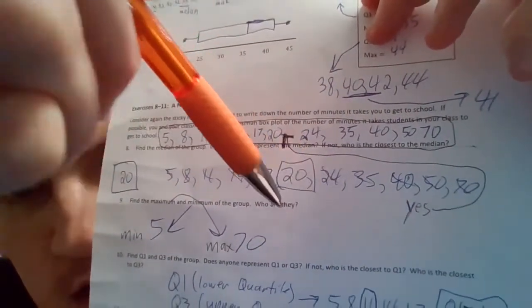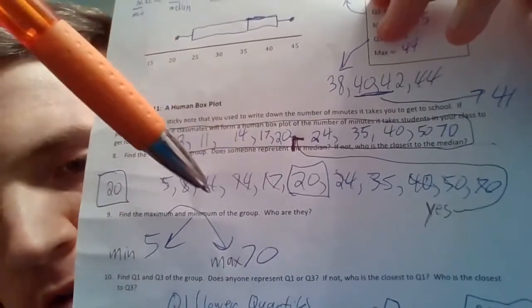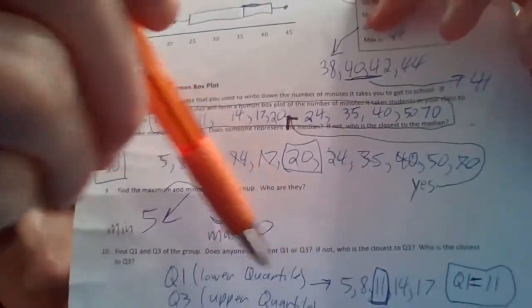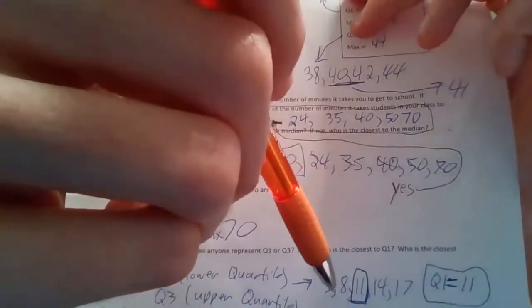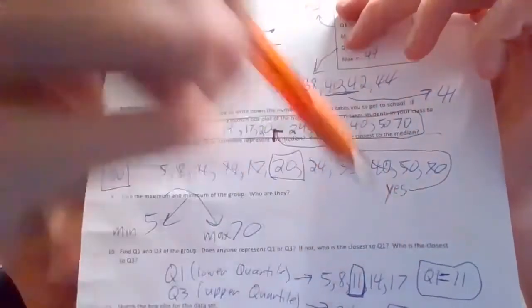We ignore it for now because there's only one in the middle. If you do that, you have 1, 2, 3, 4, 5 for the lower half. So if I want Q1, here's the lower half. I rewrote it over here. Conveniently, there's just one number in the middle of that lower half, and it is 11. So Q1 is 11 because it's the midpoint of the lower half.